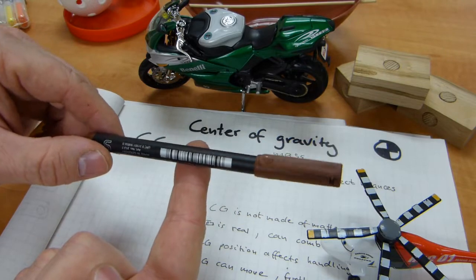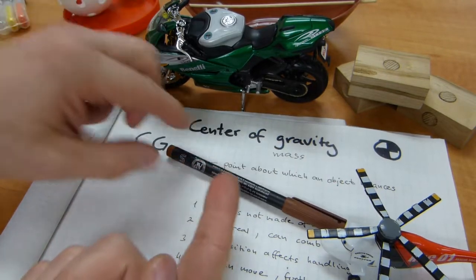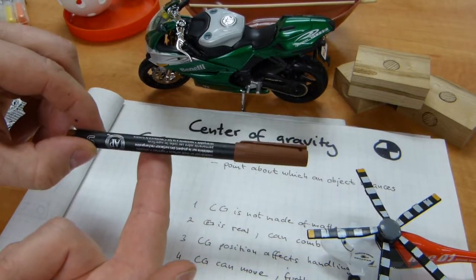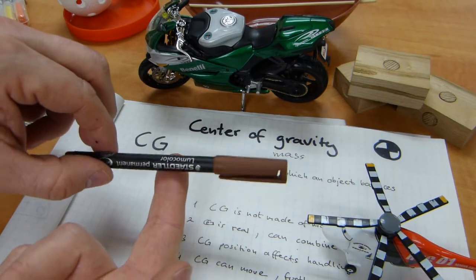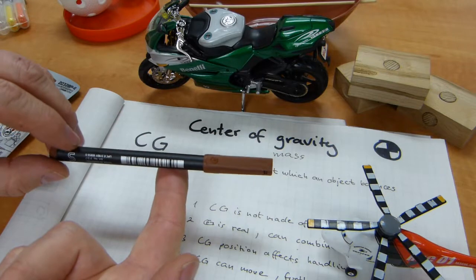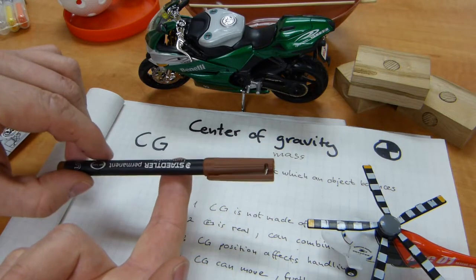If you put a pen, find its halfway point, it's not going to balance there because the cap is heavier. So you're going to have to shift it just a little bit towards the cap. Eventually you'll find a point where it actually balances. Just give me a sec there. It's a little bit overdone there.